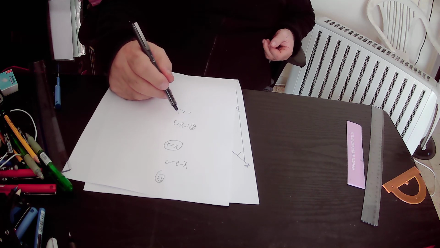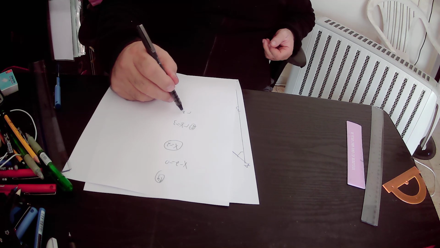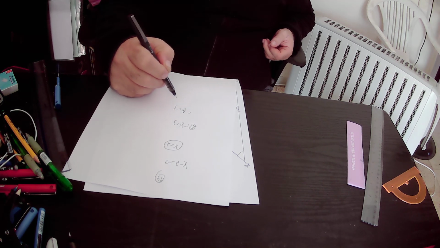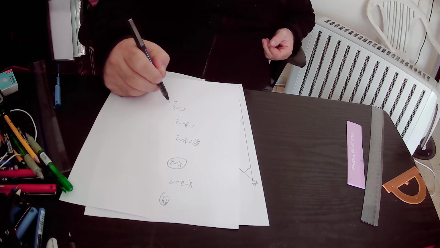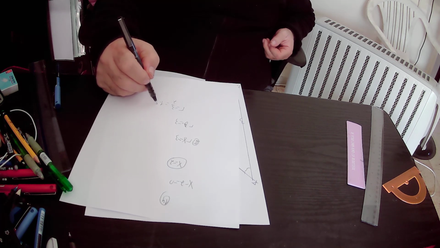So we substitute x by 2 in equation number 2. So it is r times 2 equals 3. Here we'll divide this equality by 2, and we will get that r equals 3 over 2 units, or it equals 1.5 units.